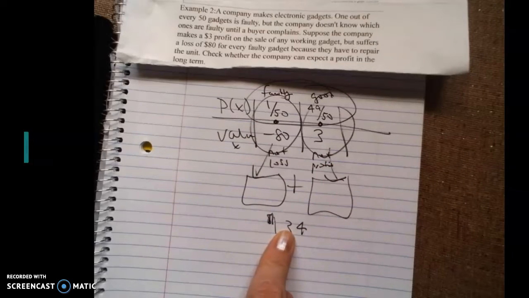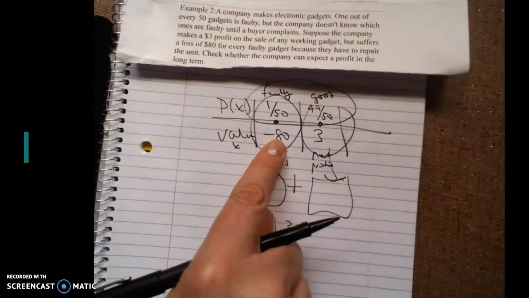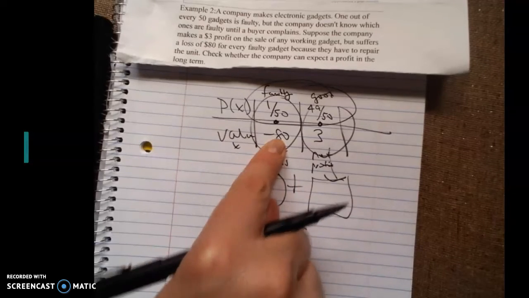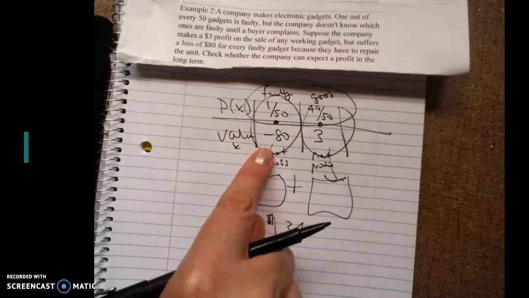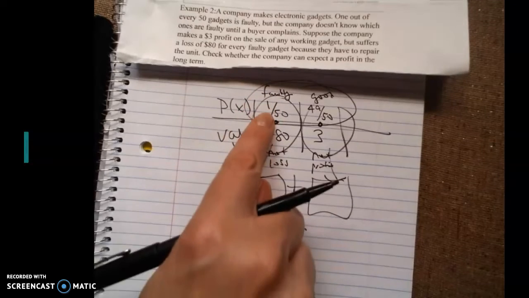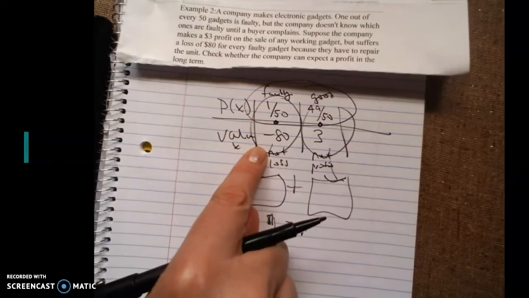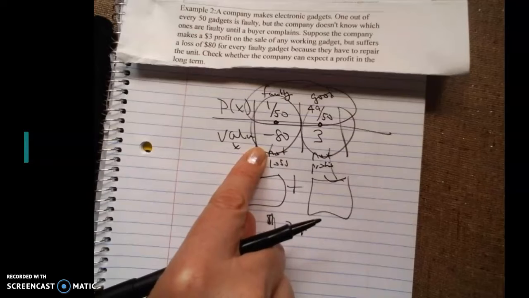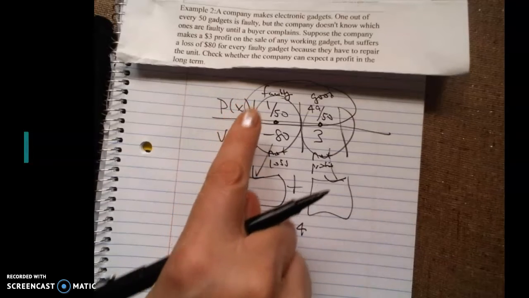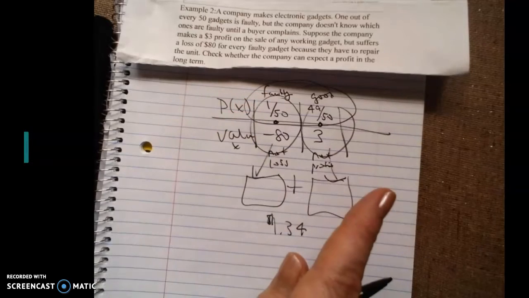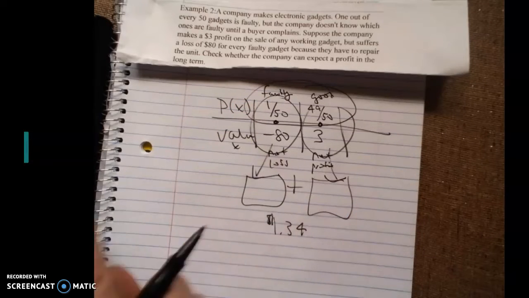Now, I can tell you what some companies do, like Amazon. If it's going to cost $80, they're going to say keep it and we'll mail you a new one. Like, we've had big ticket items before, like a vanity that was in the thousands of dollars and it was flawed. And to ship it back, the company was going to lose more money than giving us another one.